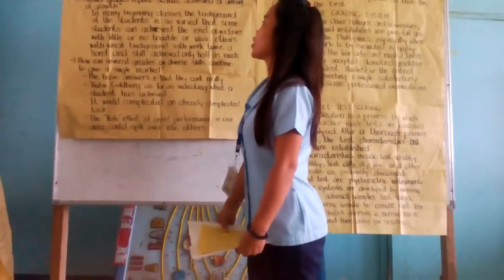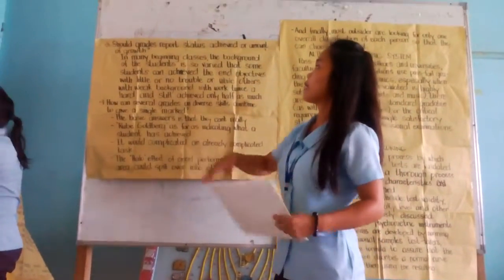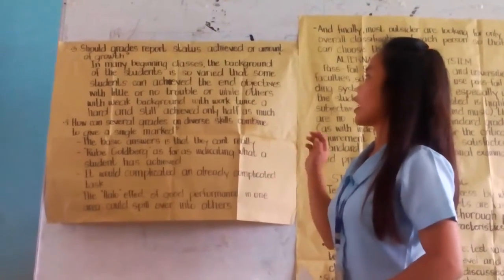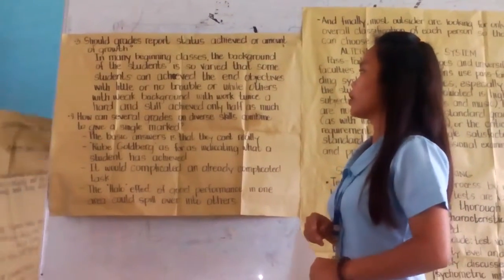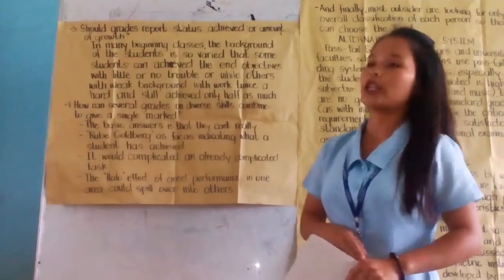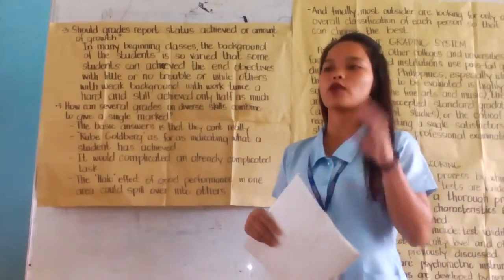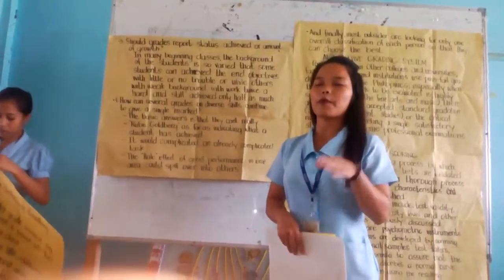So number 3, should grades report status achieved or amount of growth? These are particularly difficult questions to answer, guys, because in many beginning classes, the background of the students is so varied that some students can achieve the end objectives with little or no trouble, while others with less background will work twice as hard and still achieve only half as much. So in this question, guys, there is a student who is a fast learner and a slow learner, so among the students' performance there is a different learning between them.